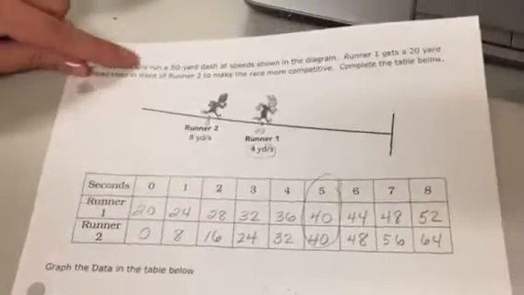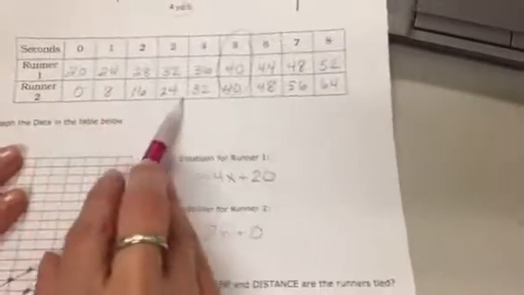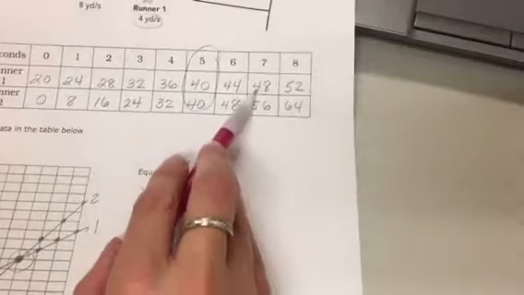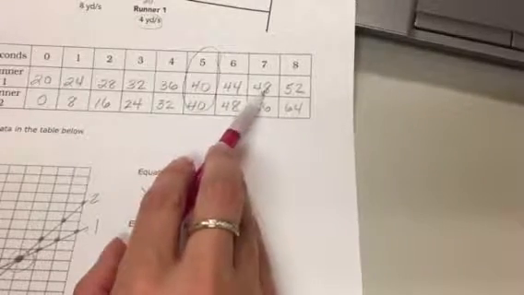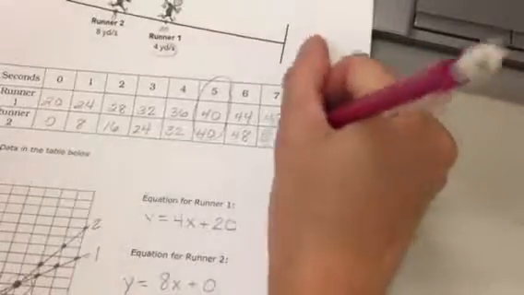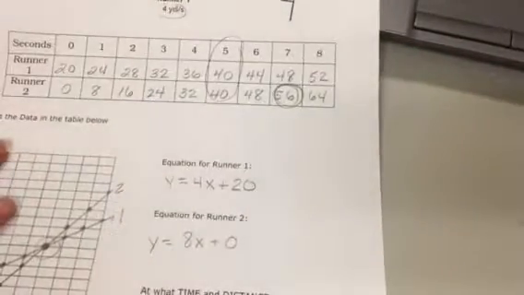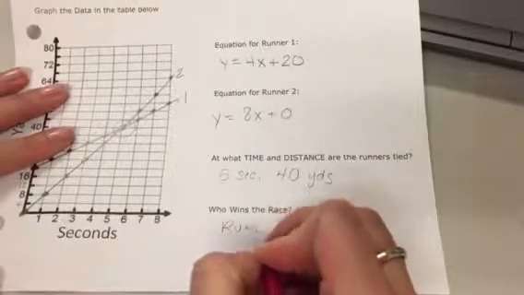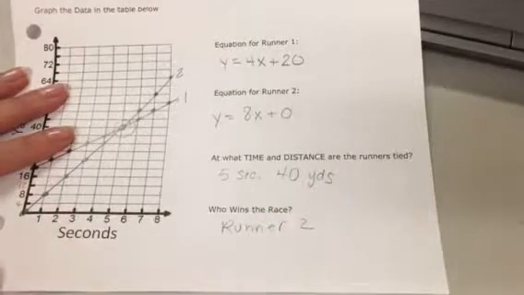Okay, who wins the race? Well, up here they told us it was a 50-yard dash. So who gets to the 50 yards first, or the fastest? Runner 1 is still at 48 yards while runner 2 is at 56 yards. So definitely right here they've passed the 50-yard line. So runner 2 is going to win the race.